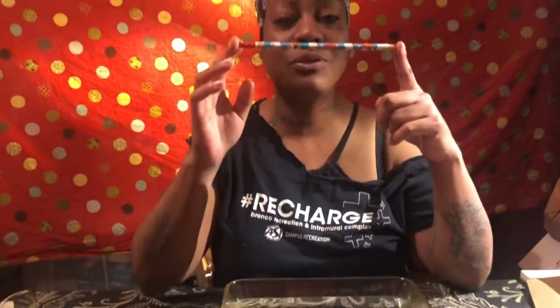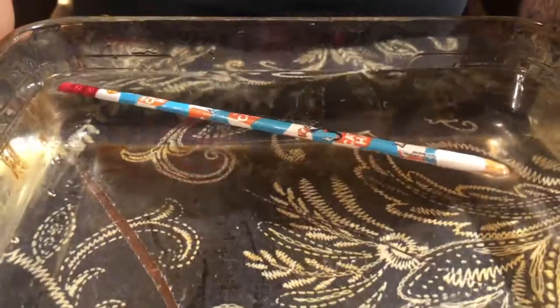Let's check something else out. A pencil. What do you think? More dense or less dense? I don't know. Let's drop it in heavy so we don't cheat. More dense or less dense? It's floating.